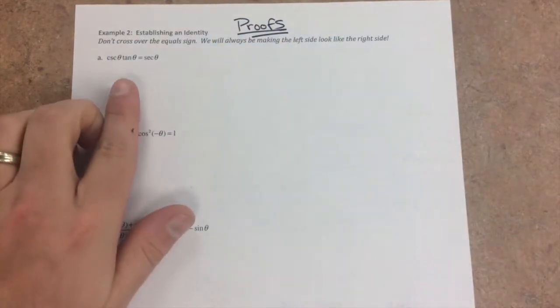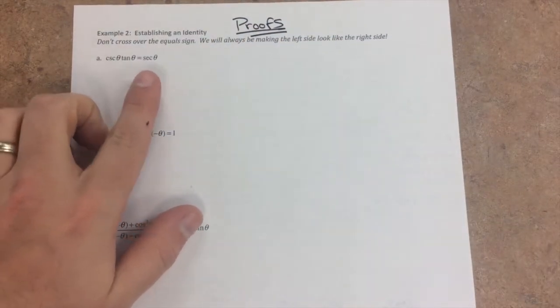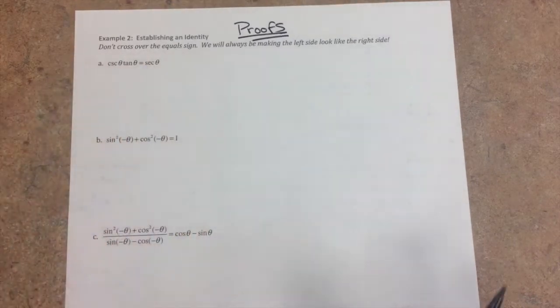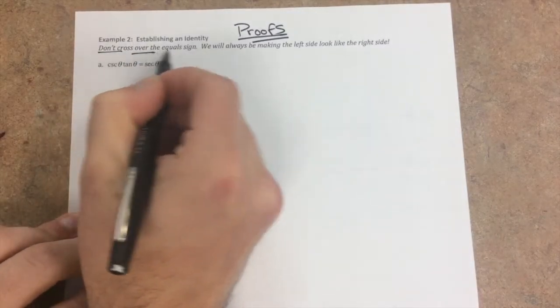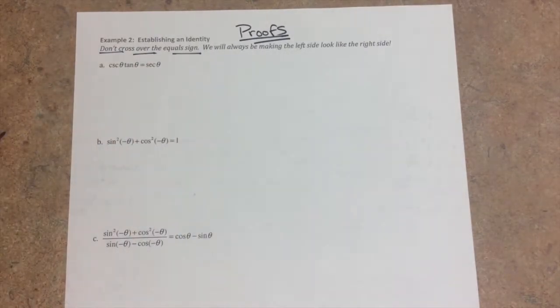We are manipulating the left side to make it equal to the right side. So we will always be making the left side look like the right side. We will never cross the equal sign. I will just emphasize this as much as I can: never cross the equal sign. Otherwise, it starts getting really hectic and we're not proving anymore what we're doing.